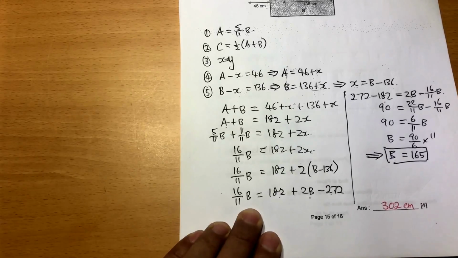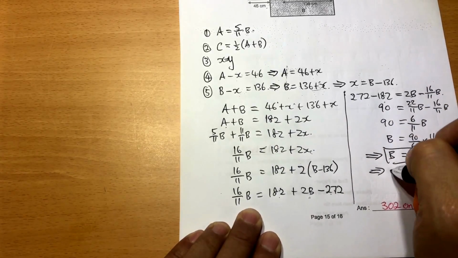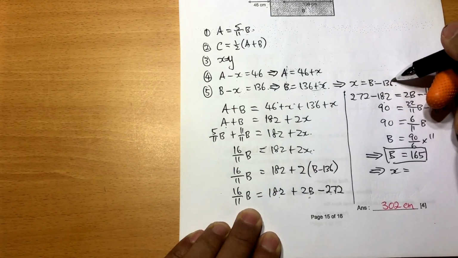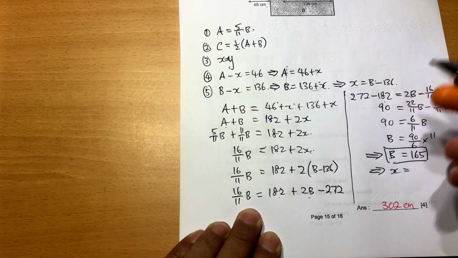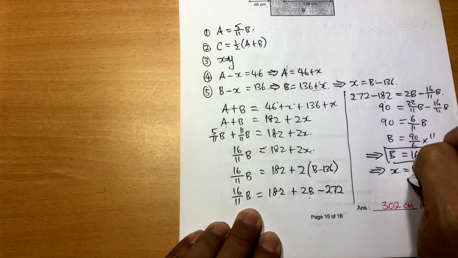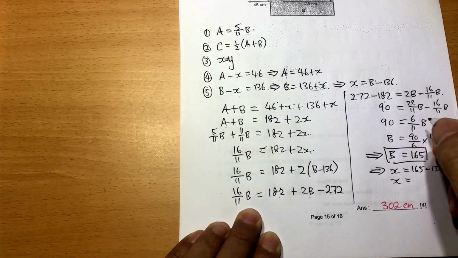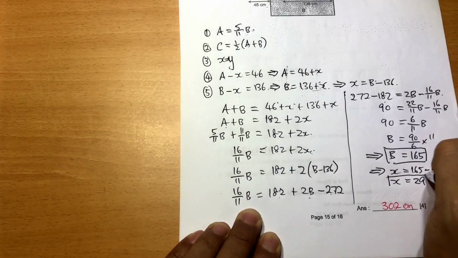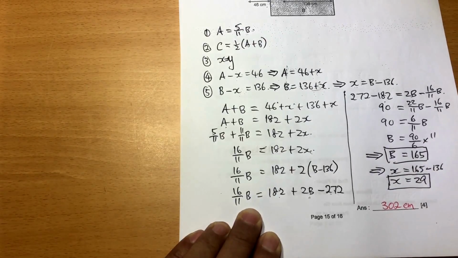All right. Now we know also that X is equal to B minus 136. All right. So 165 minus 136. We have X is equal to 29. Right? So you can see very slowly we begin to find out all the different variables.